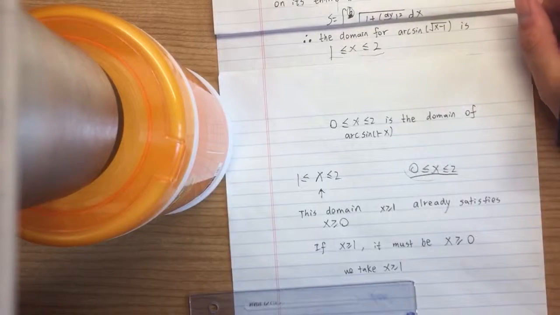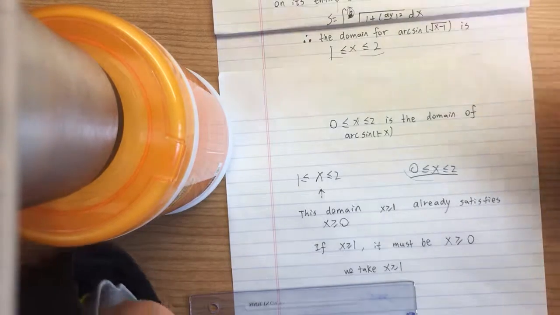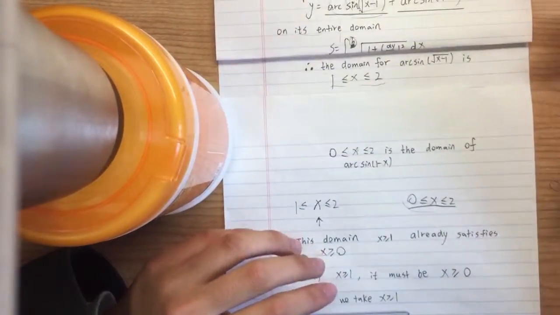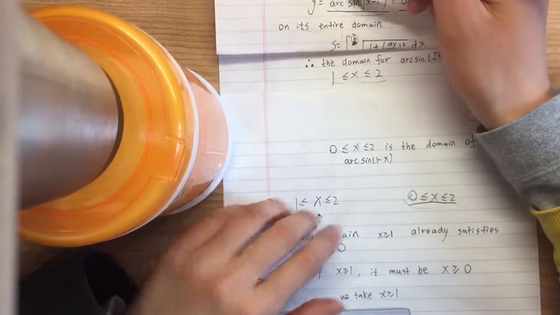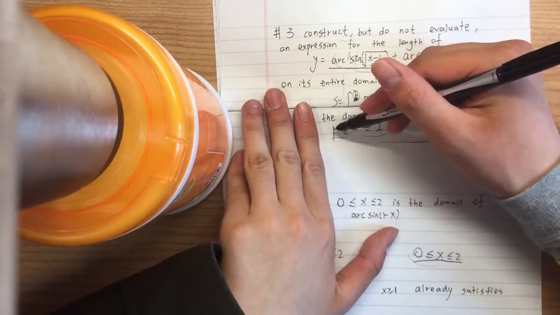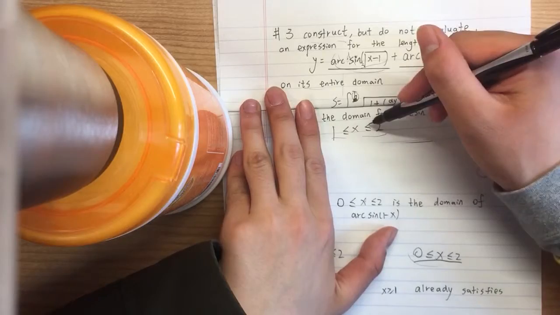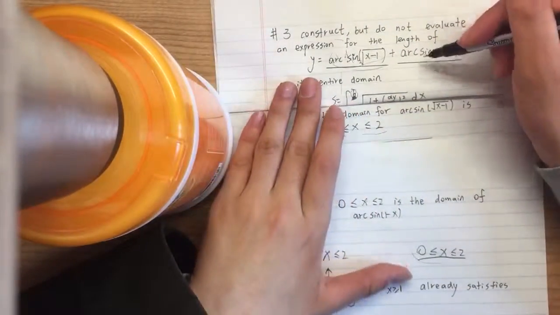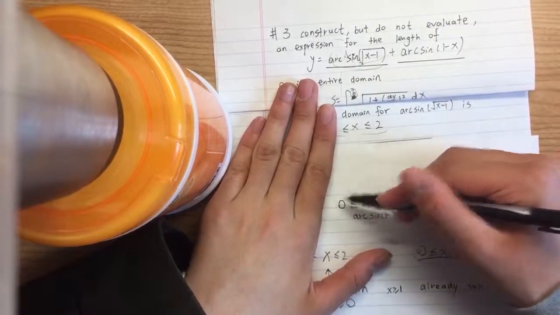So yeah, for this domain, it is x greater than and equals to 1 and smaller than and equals to 2, and this domain is this one here.